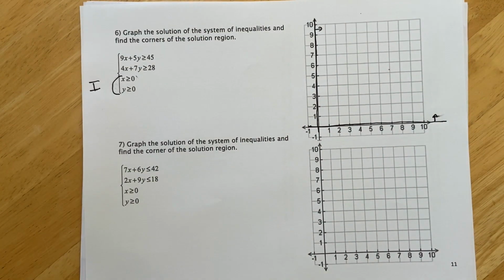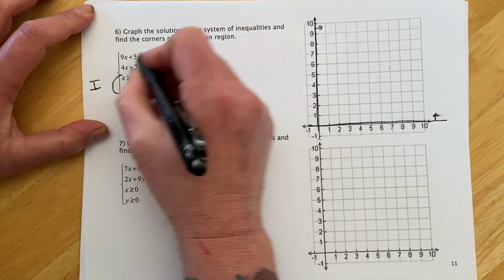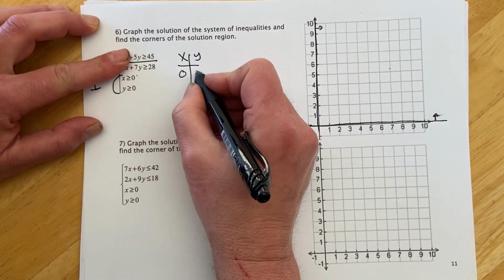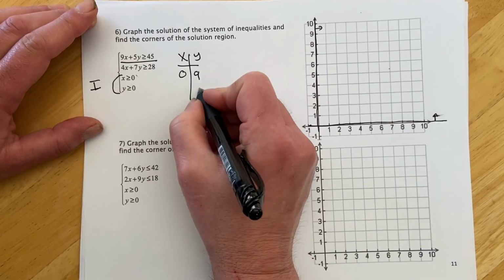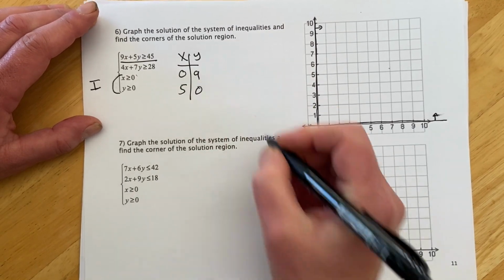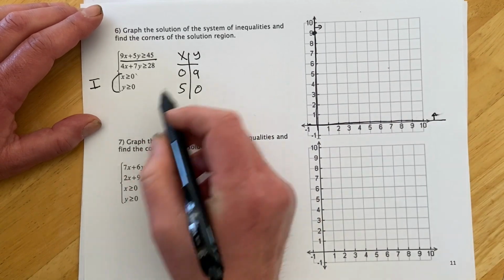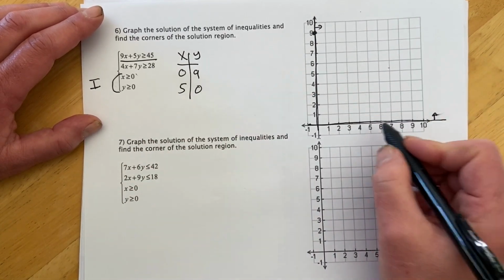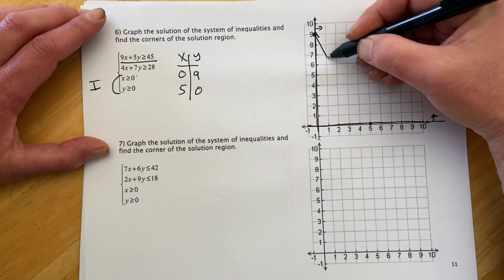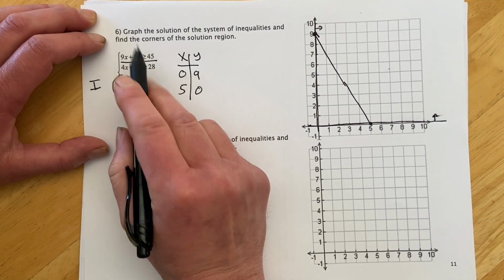So with that, let's try to get these other two graphed. We've got this first one, I'll do this one in black. So if x is 0, y would be 9. It looks terrible, it's actually really easy. If y is 0, 9 goes into 45, surprise, 5 times. So when x is 0, y is 9, that's right there. And then when x is 5, y is 0. So this will probably not be that straight a line, but something like that. And this one is a greater than.